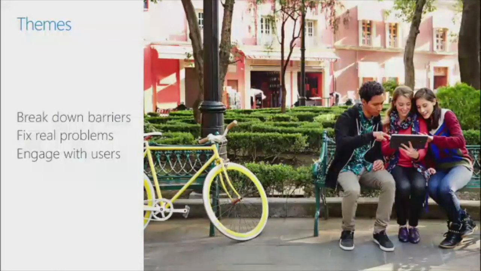For the Creators Update, we really started thinking about three themes. It was like, what can we do to really help break down the barriers to make it easier for you to develop your applications so the tech gets out of the way? We also heard your feedback. We want to fix real problems. Obviously, we want to push forward tech and move into new areas, but we also want to fix problems that you actually had today. And finally, we really wanted to focus on enabling you to engage with your users so we can get more done.